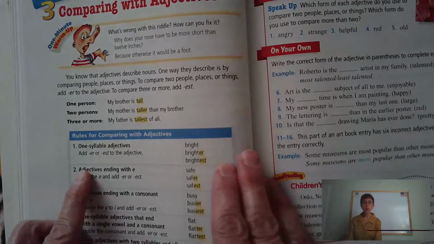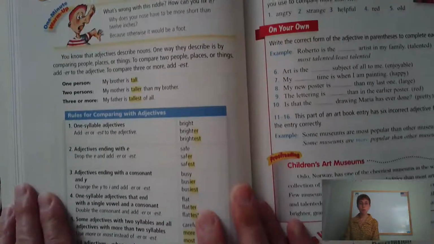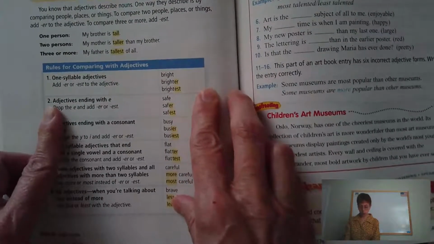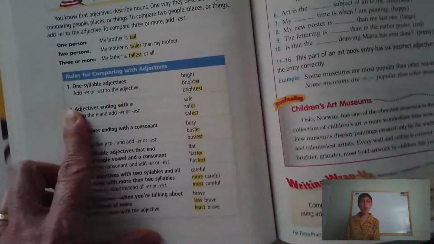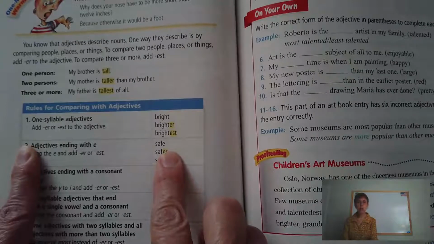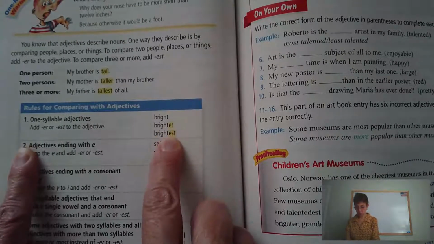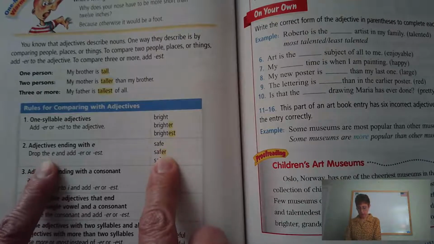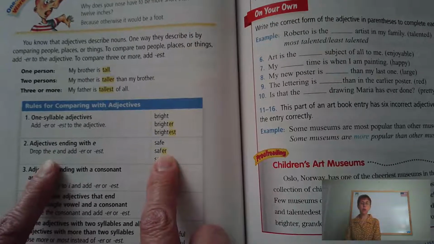Let's take a look at the chart again to refresh your memory. Okay, one syllable adjectives, you add ER or EST to the adjective. So in this case we have bright, brighter, brightest. Adjectives that end with E, you drop the final E and you add the ER or the EST.